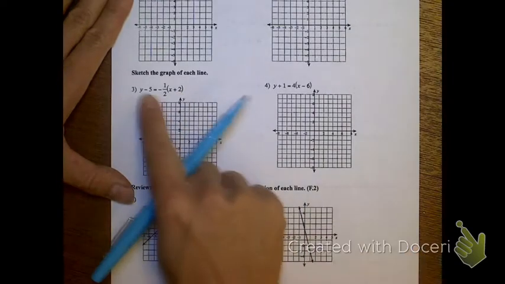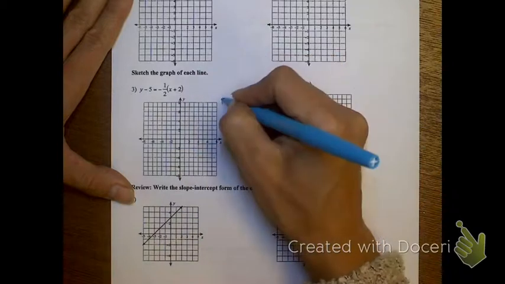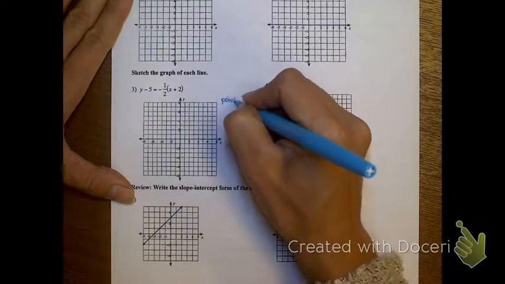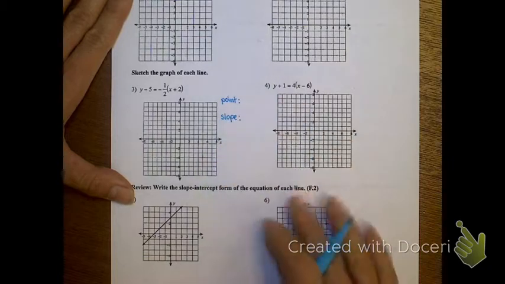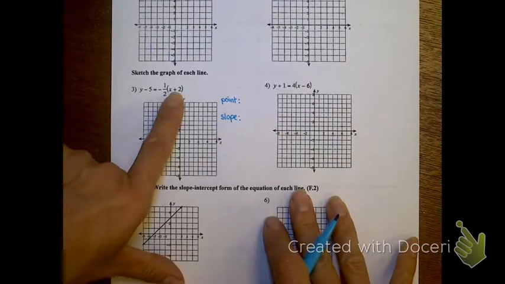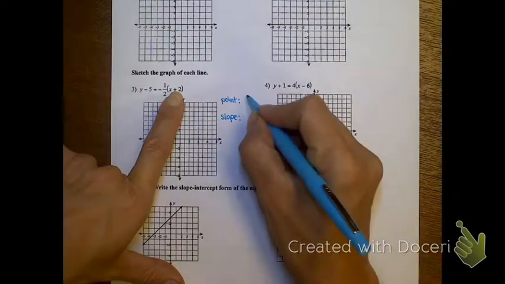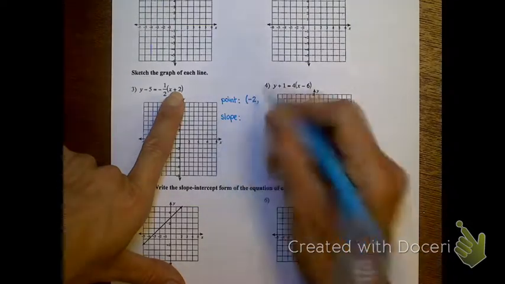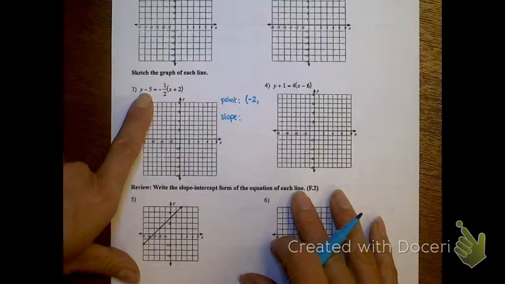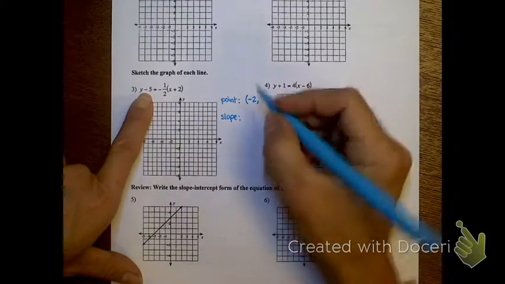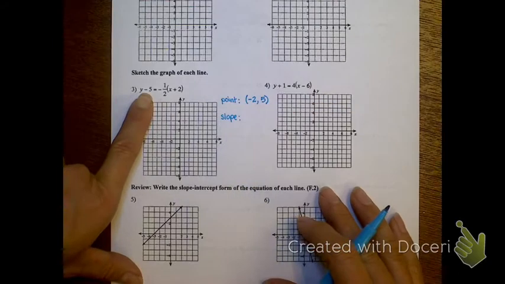When it's written in point-slope form like this, you're going to find your point, and then you're also going to find your slope, okay? So remember, our x value in our point is going to be the opposite of this number here. So what's the opposite of positive 2? Negative 2, okay? Our y value in our point is going to be the opposite of this value here. So what's the opposite of negative 5? Positive 5, okay? So that's our starting point.